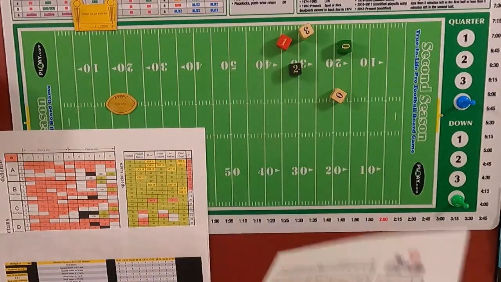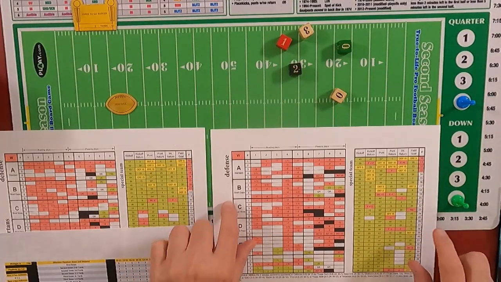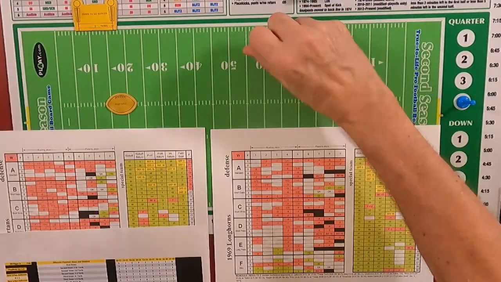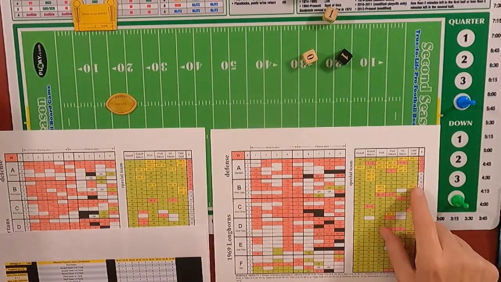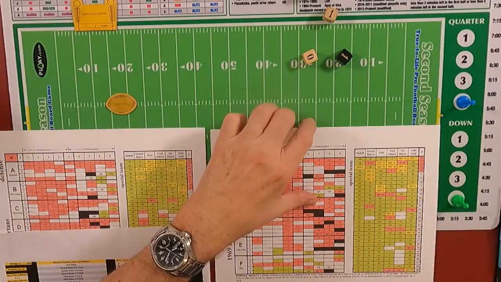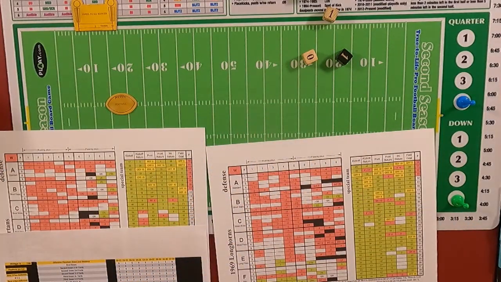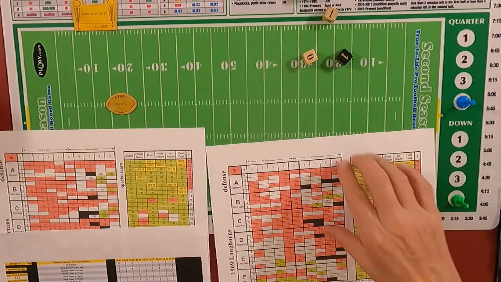And Texas is going to kick a field goal. Here they come, trying to stretch the lead back out. And they get an 11, 28. It's good. Texas hits a field goal. They're up 8-3.